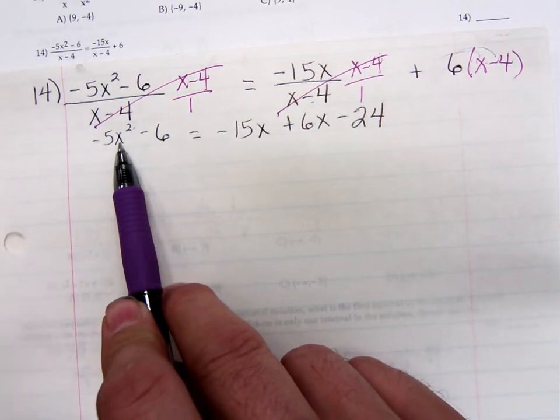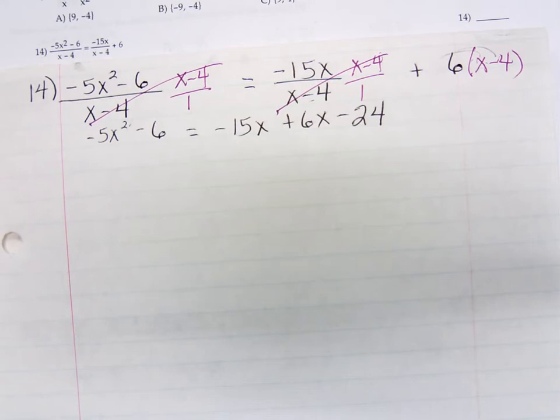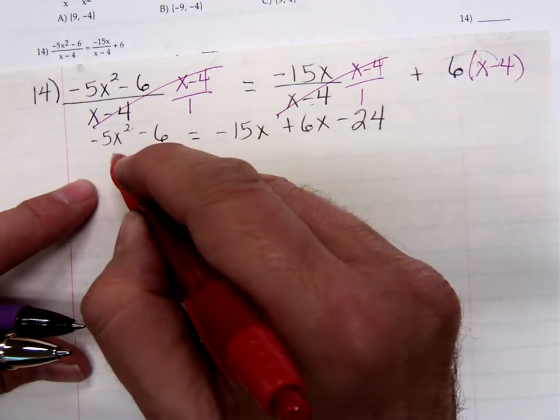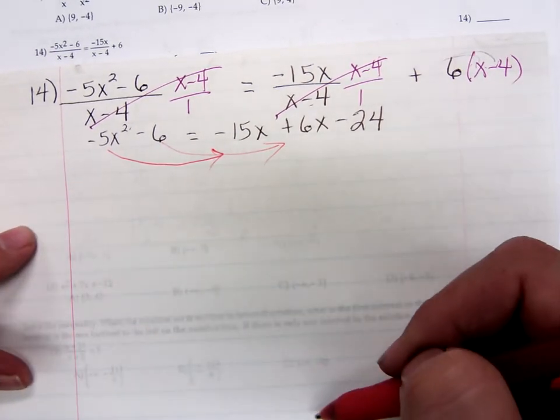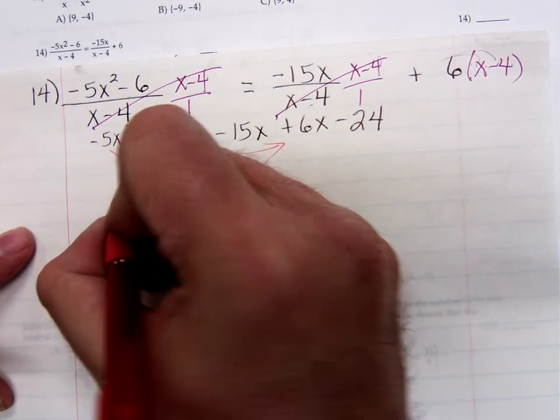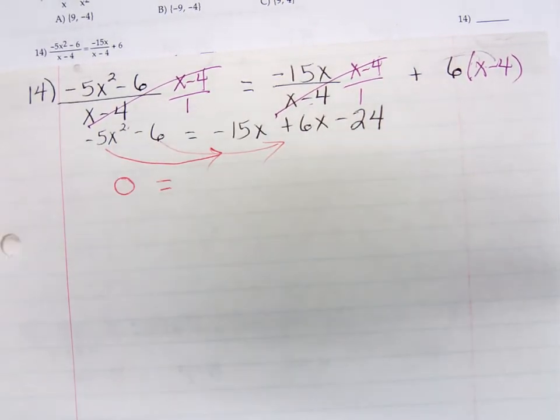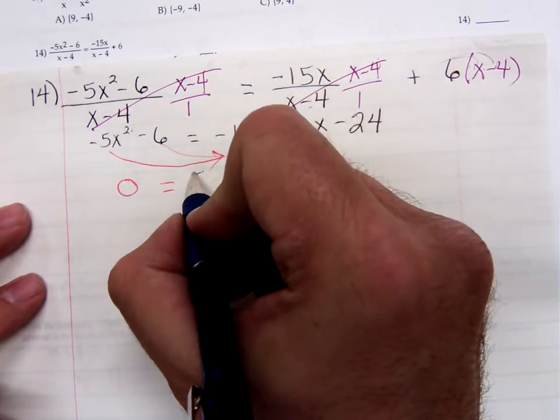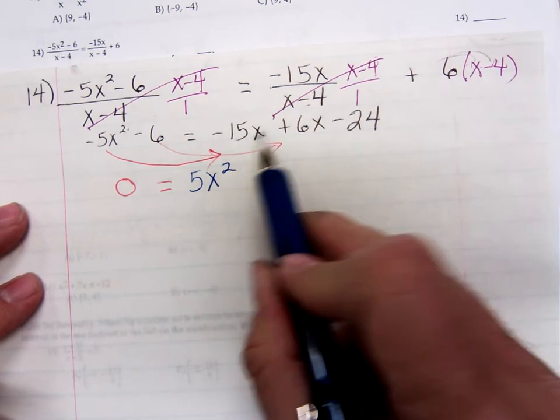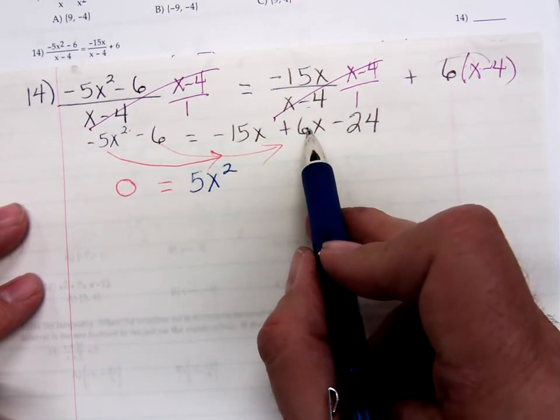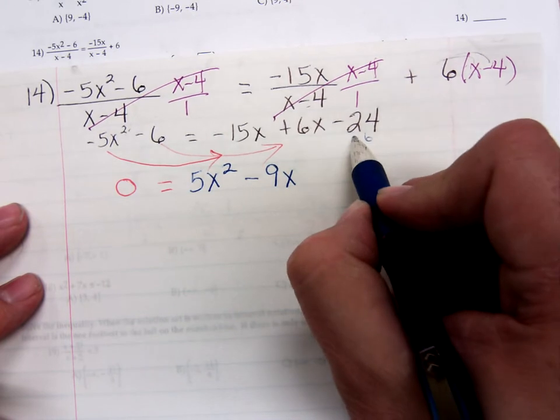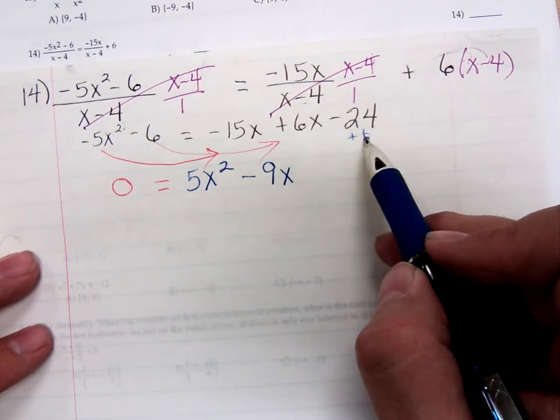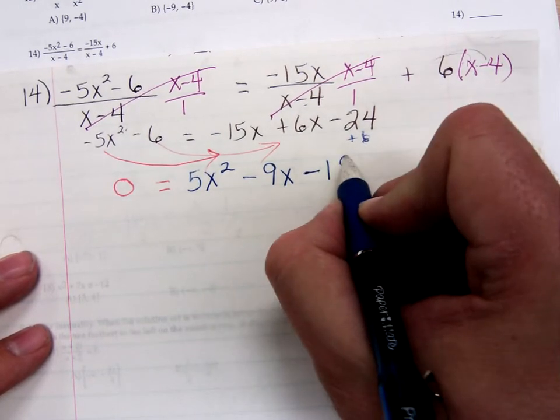Regardless of how you go about it, you've got to get that 0. So on one side, I always like the x squared positive, so I'm adding the 5x squared and I'm adding the 6. I'm getting the 0 on the left. And if I move those over, I'd have a positive 5x squared, adding the x's, negative 15x plus 6x, negative 9x, and then I'm adding the 6. Negative 24 plus 6, negative 18.